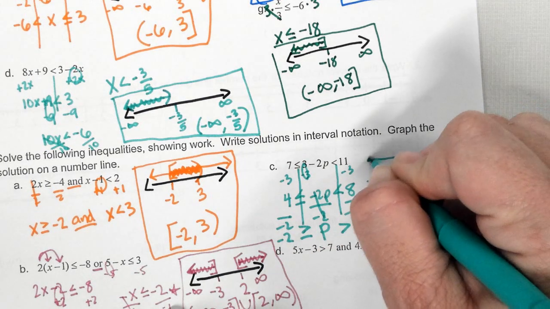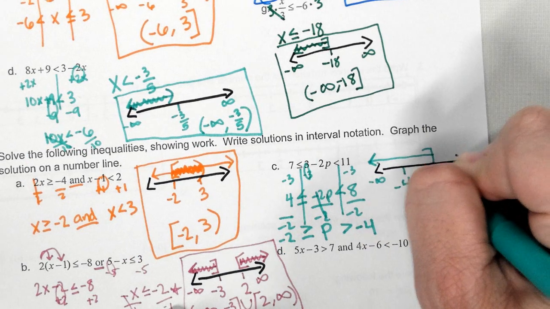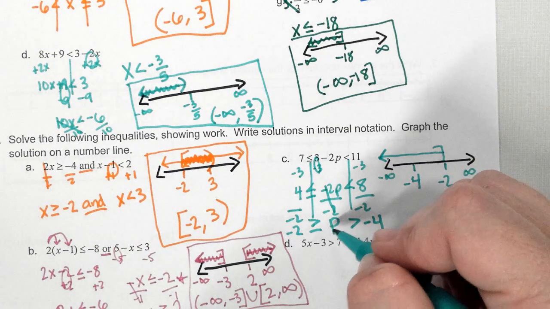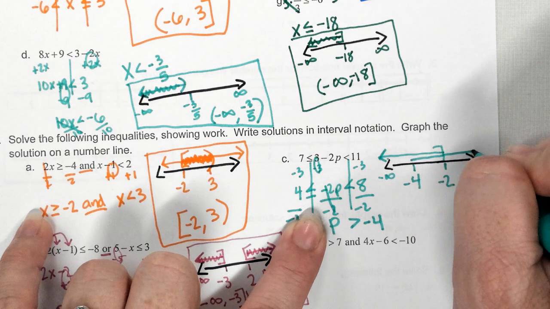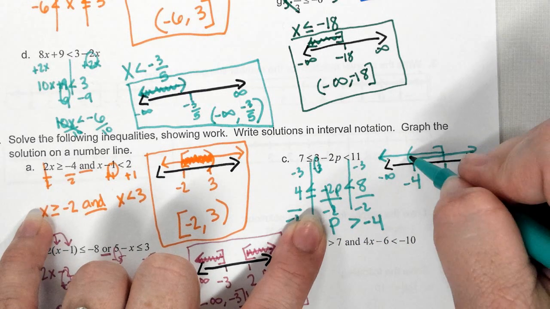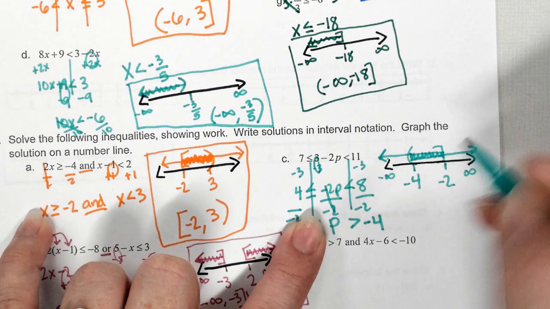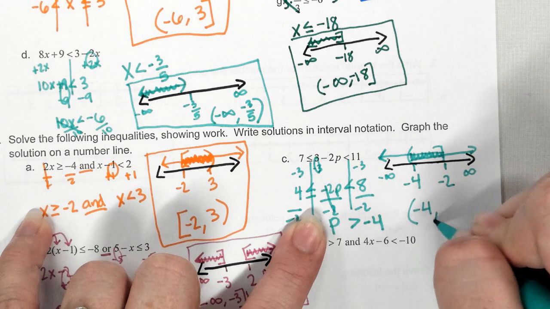Less goes to the left. Equal to gets a square bracket. P is greater than negative 4. No equal to, so parentheses, and it's an and problem. So it's from -4 to -2.